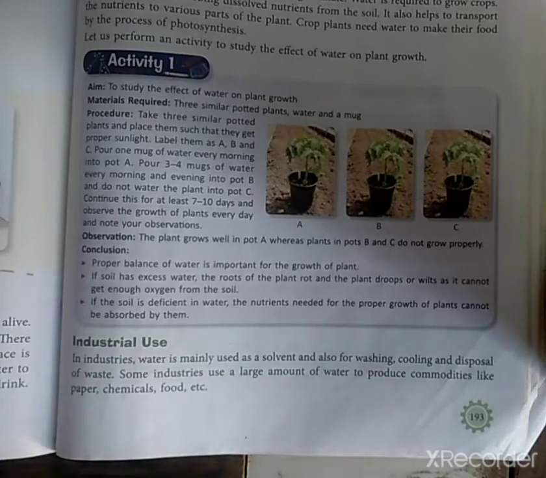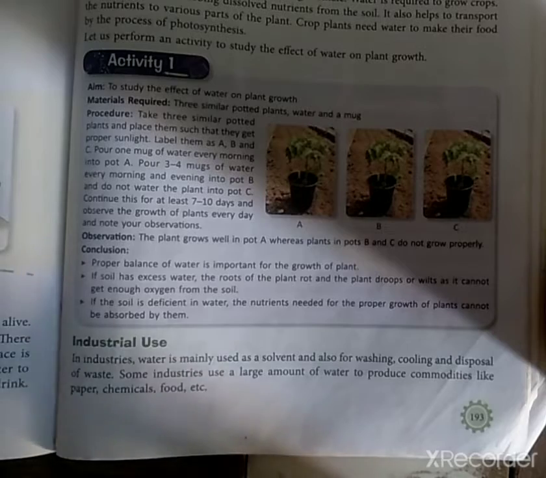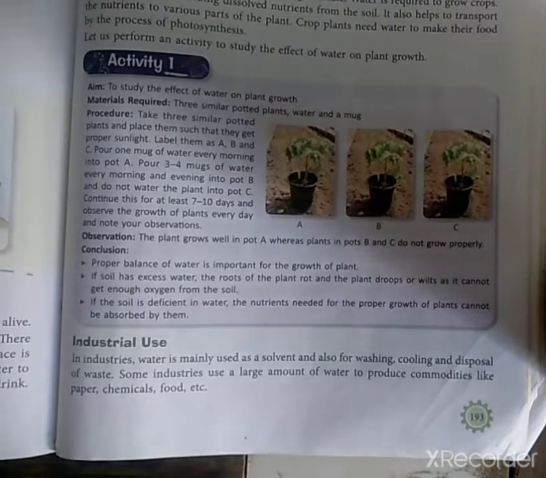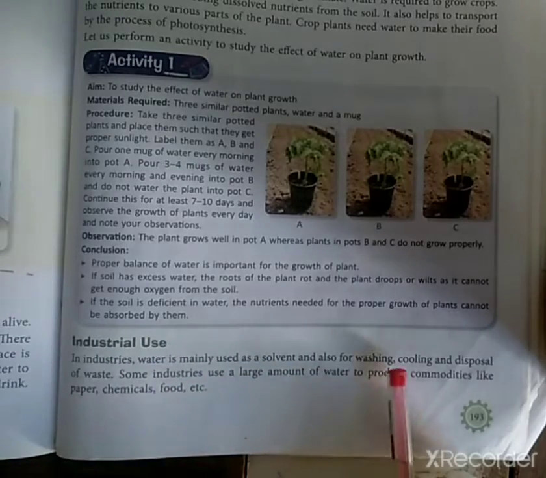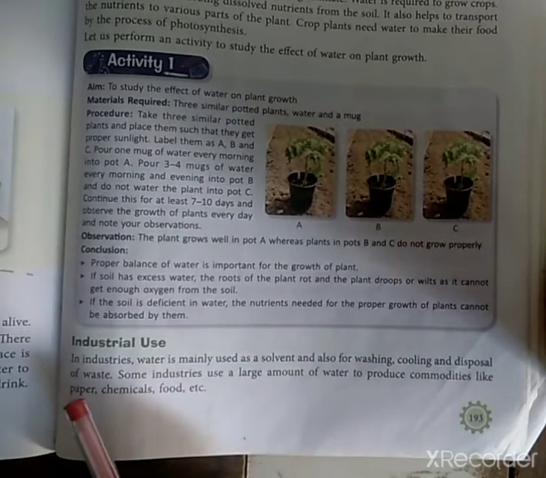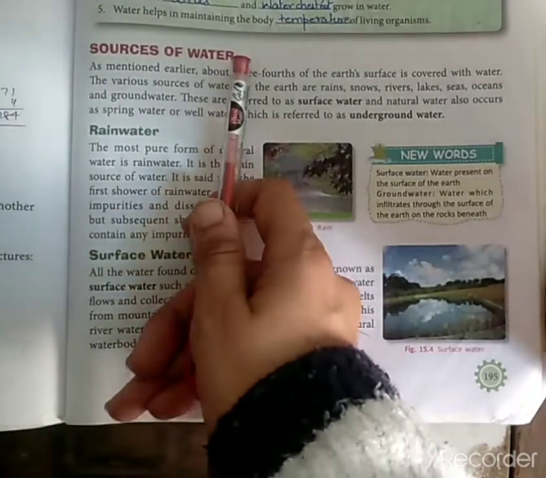So a question comes like in the fill in the blank form: dash is a universal solvent. So what will you answer? Water. Right? And apart from these, it can be used for washing, cooling, disposal of waste. Right? Next topic is sources of water.